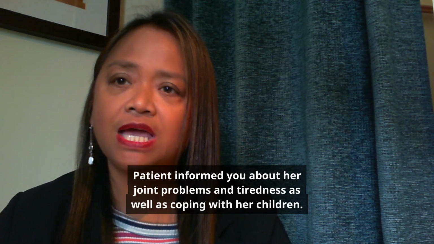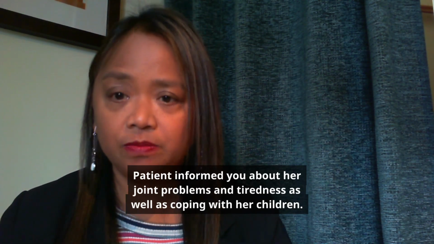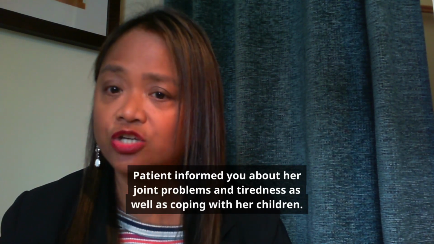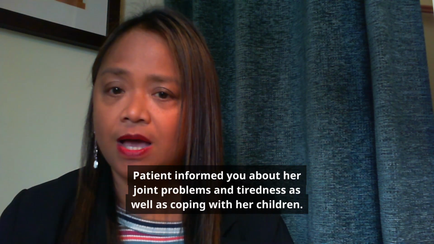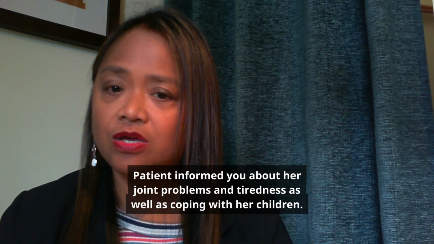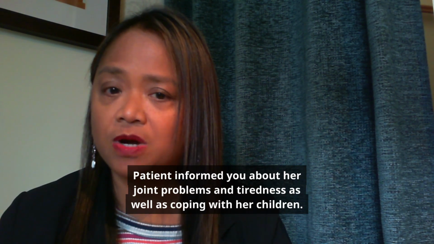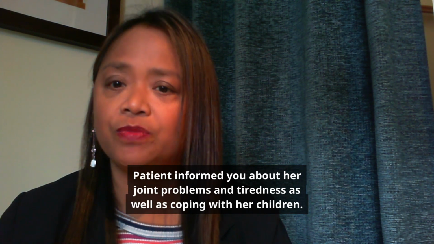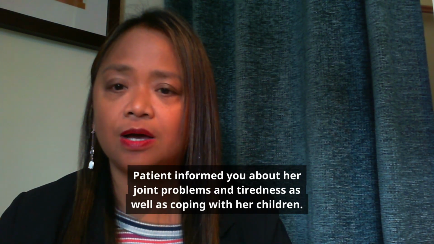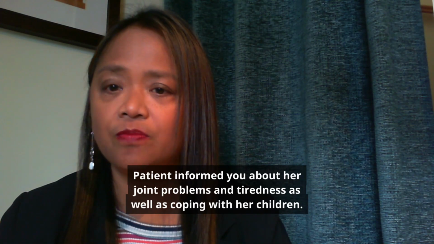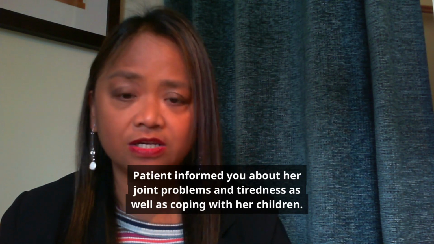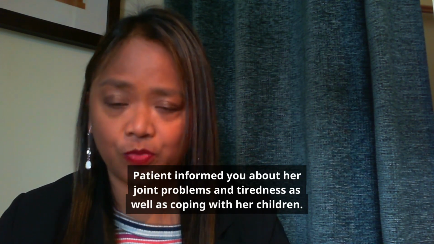Signposting is a skill to enable the patients to understand the structure of the interview by making the organization much easier to follow.